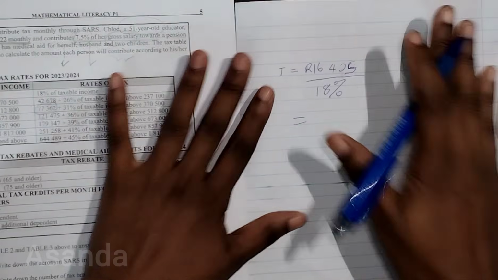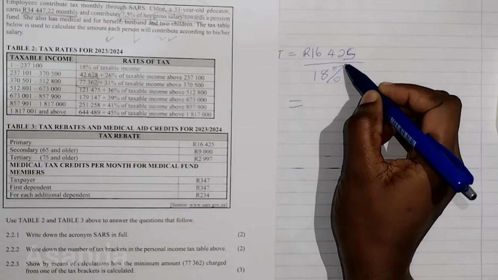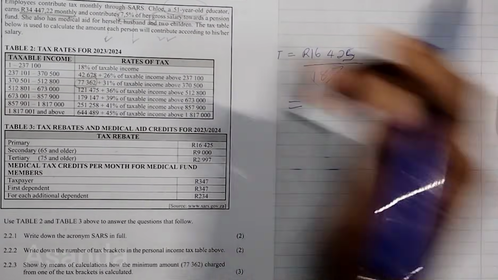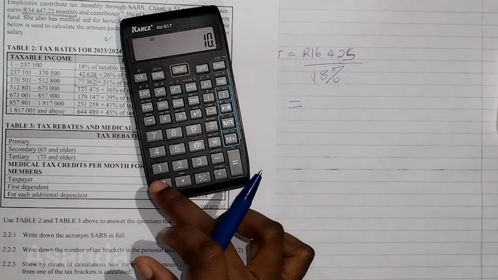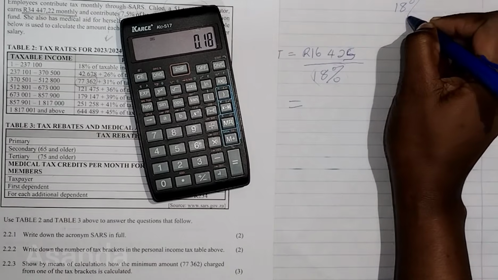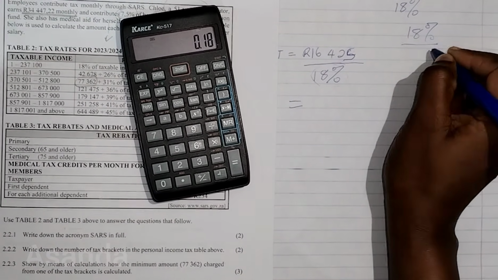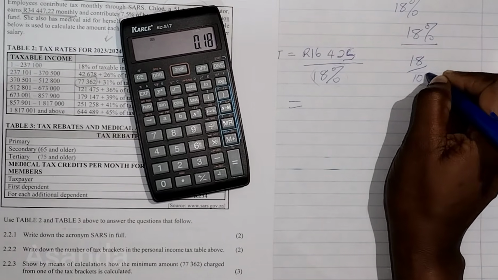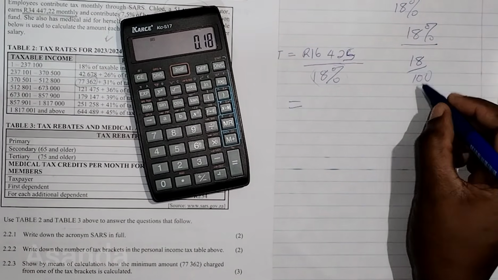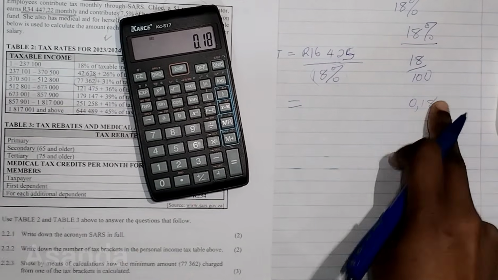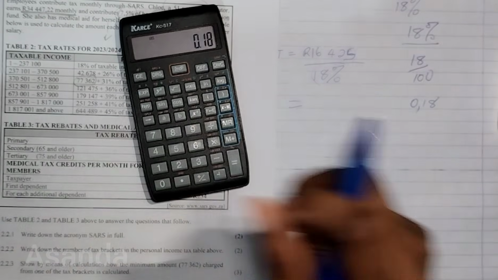Please note that this is 18%, not 18. So what I do is I first say 18 divided by 100, because a percentage can be changed into a fraction. Remember that from grade 10? A percentage can be changed into a fraction, which is 18 out of 100, and a fraction can be changed into a decimal, and that's 0.18.